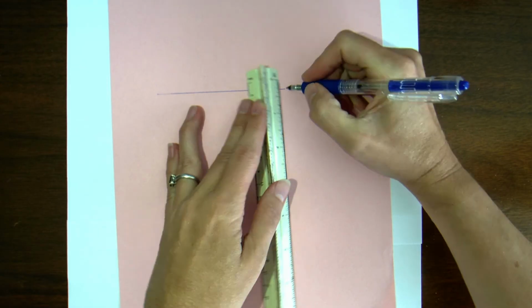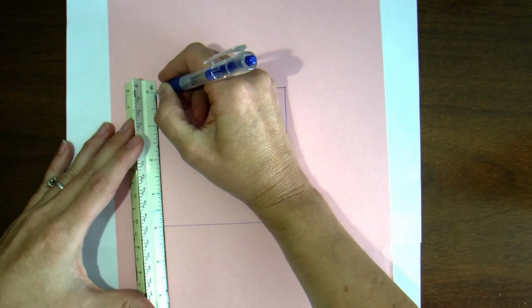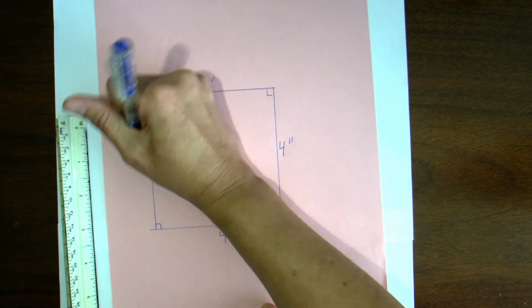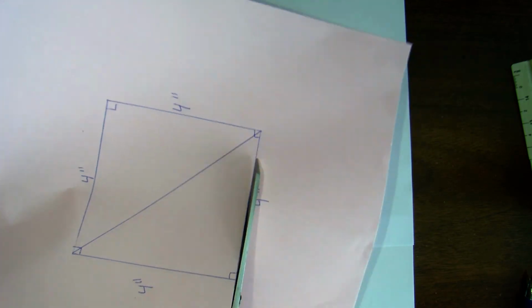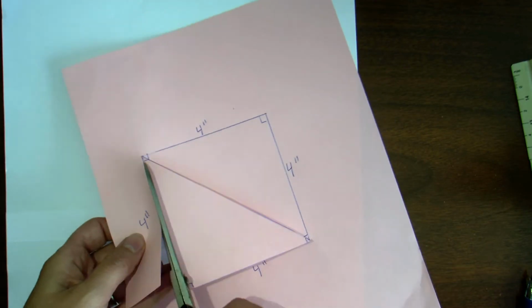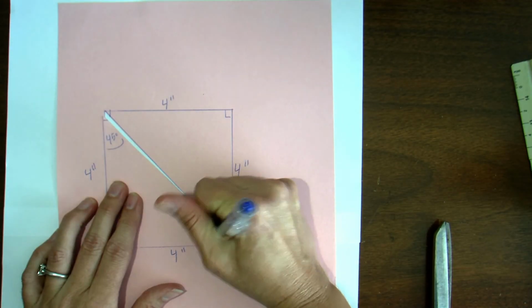Start with a square. I'm drawing one that's 4 inches on each side. Then cut the square on the diagonal, and I'm going to do that here. The two triangles created are congruent. Each 90-degree angle is cut in half on the diagonal, and half of 90 degrees is 45 degrees. And that's how you get a 45-45-90 triangle.